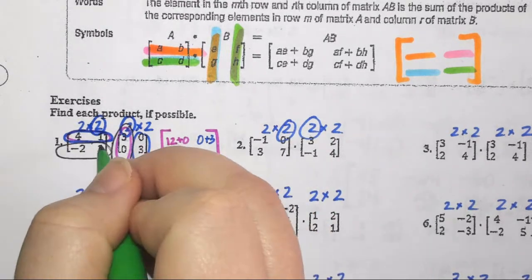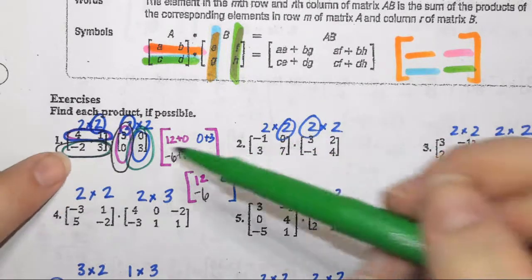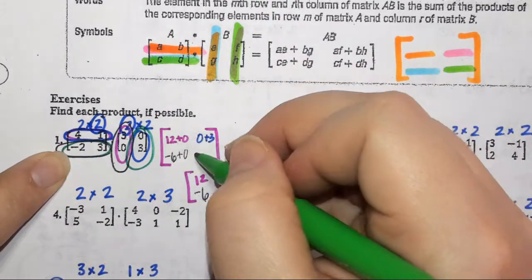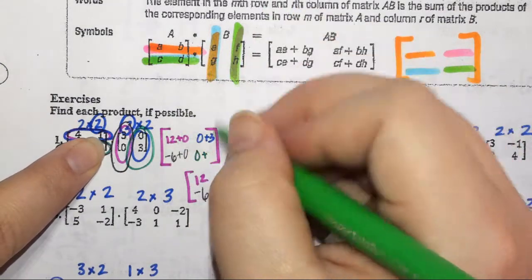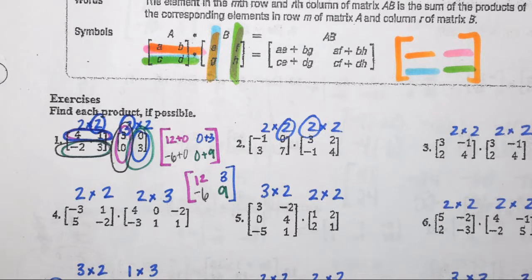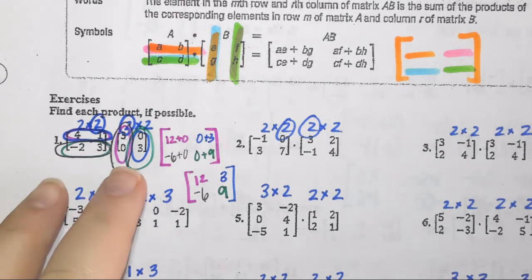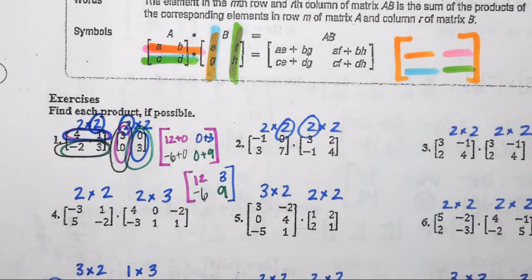And for my last entry, I'm going to do second row, second column. So negative 2 times 0, I get 0, plus 3 times 3, which is 9. So my very last entry is a 9. So if we were to really multiply those two matrices to begin with, our resulting matrix would be 12, 3, negative 6, 9.